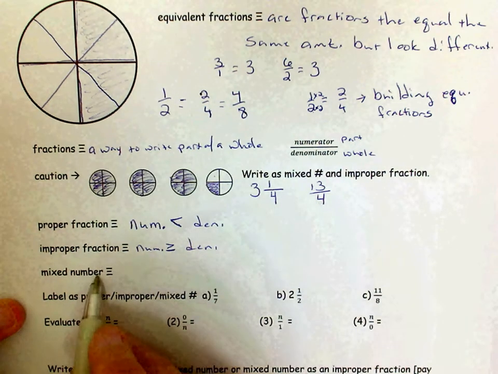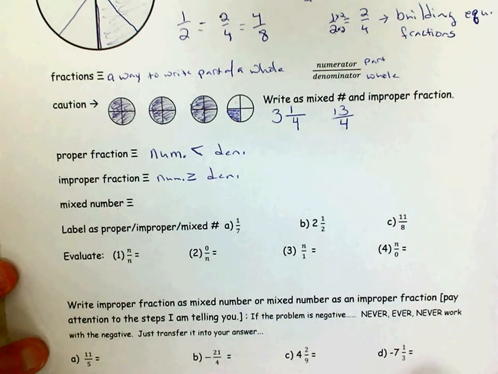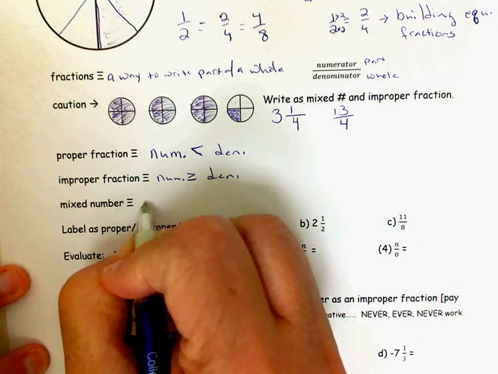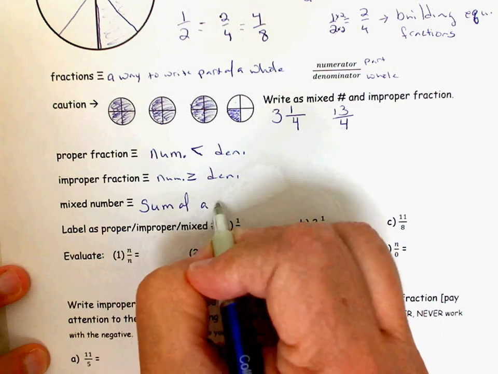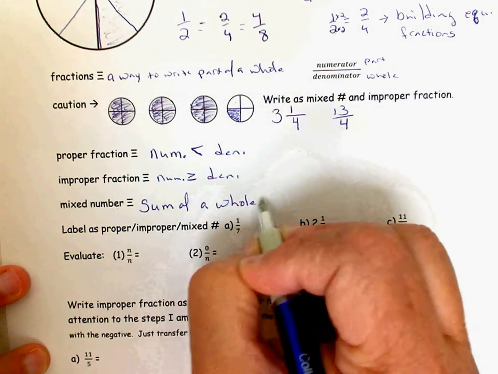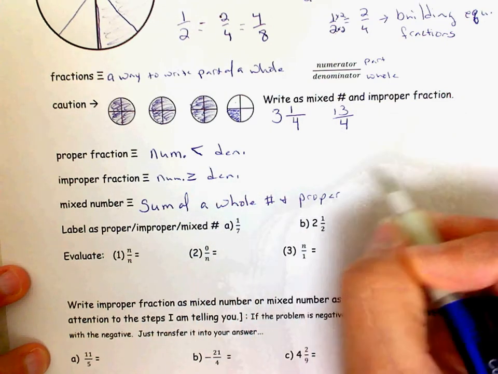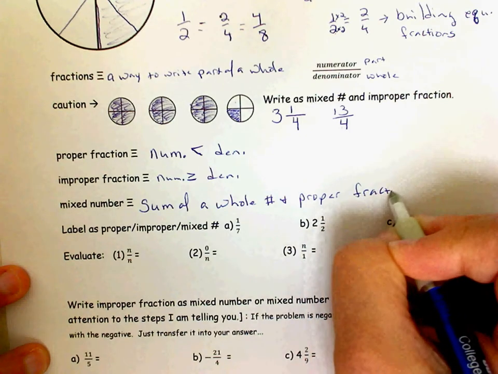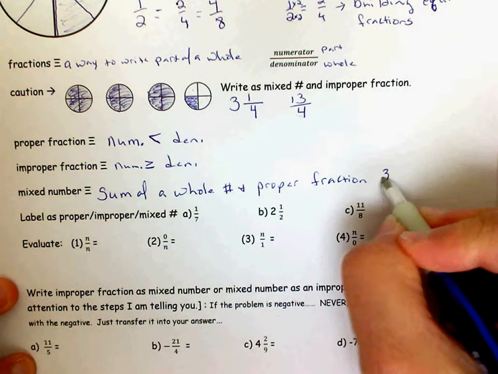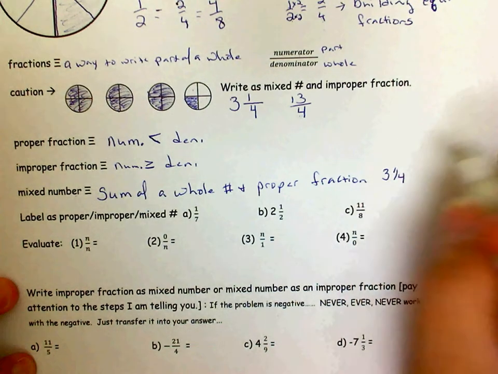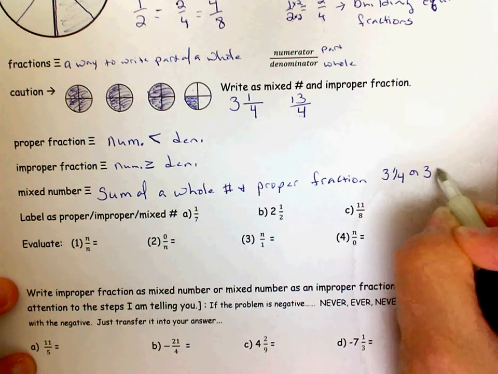A mixed number, and listen how I say this because it's going to come back, a mixed number is the sum of a whole number and a proper fraction. So if I had 3 1/4, I could also say it is 3 plus 1/4.